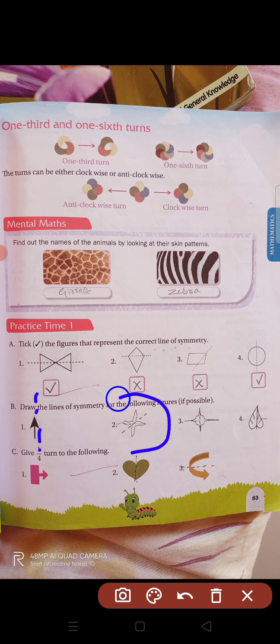Okay, next we will be having this design. So in this design, draw the lines of symmetry for this following figure. Okay, I have already drawn the lines of symmetry. We just copy these lines of symmetry. So for this figure we can easily get the line of symmetry like this. And next is the third one. Yes, we can draw the line of symmetry at the center of this diagram, which can give the two equal halves.